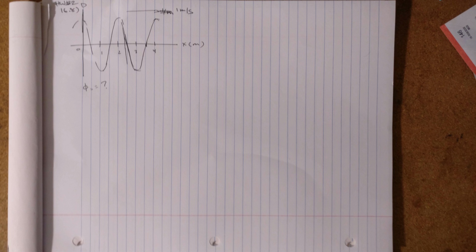As you can see from the drawn diagram, we are trying to find the phase constant for a snapshot graph of a sinusoidal wave traveling in the positive direction at 1 meter per second at a time equal to t equals 1 second.